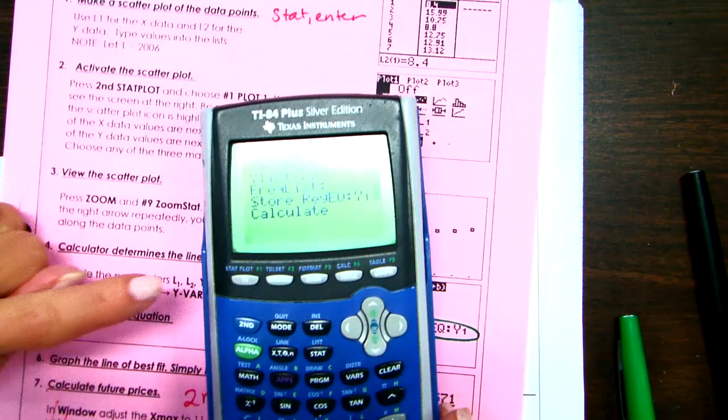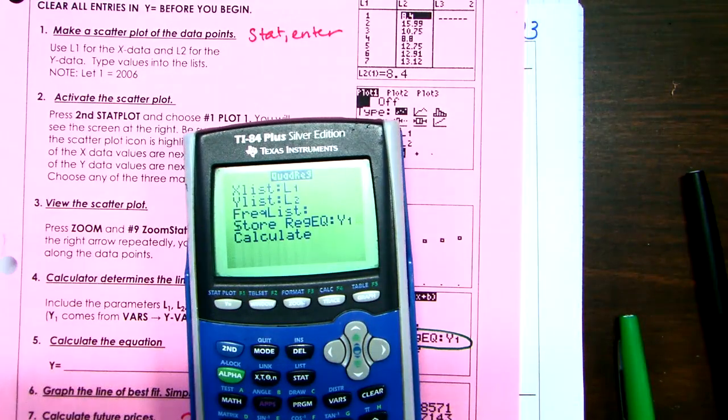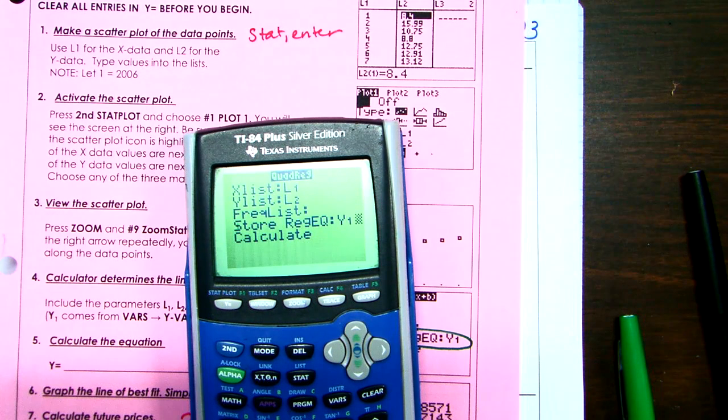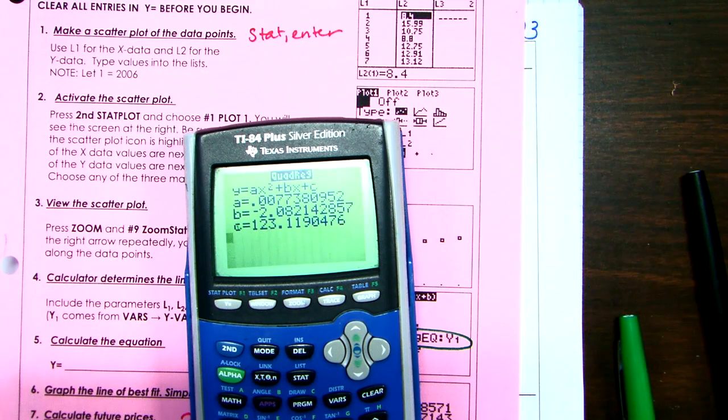And what that is, guys, remember when we learned how to graph on here? We were putting in different functions. We started at Y equals and we typed it in. What it just did is put our equation in the Y equals for us. It's sitting there waiting for us. You can go and look at it in a minute. Enter, enter until you get your equation.